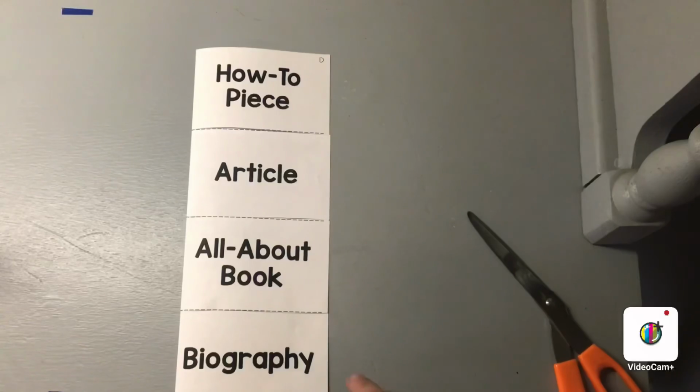And finally, the biography here, that is going to be about somebody famous or maybe somebody popular or something like that, somebody that was important for some reason. A biography is going to describe their life. Okay, so that's what you're going to be doing for this assignment today.